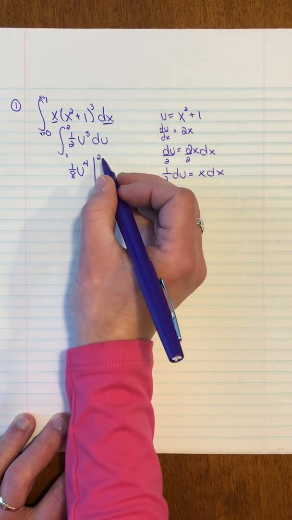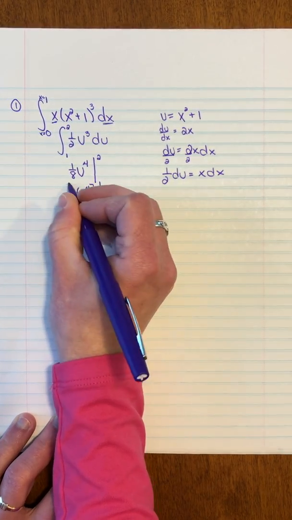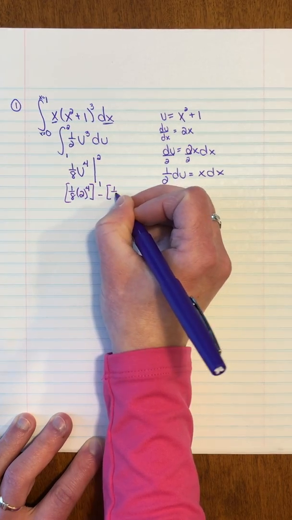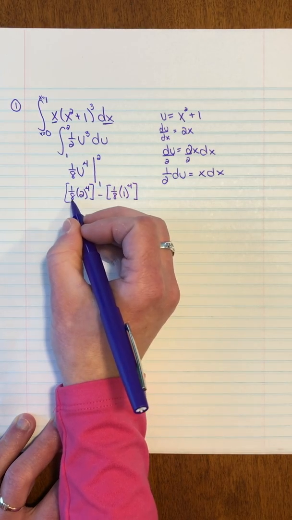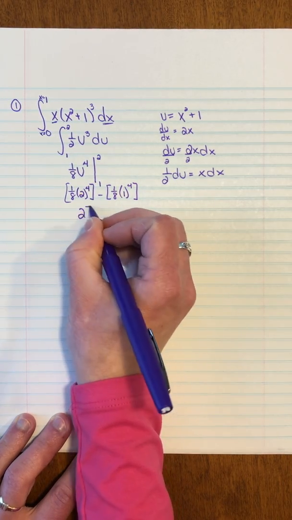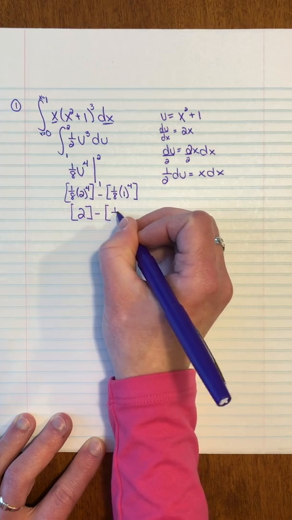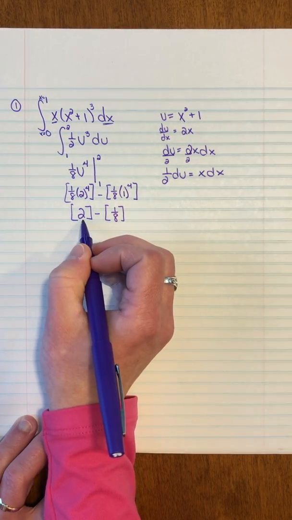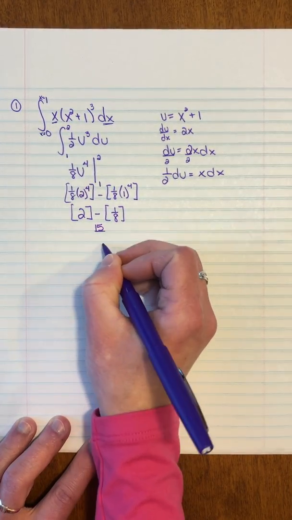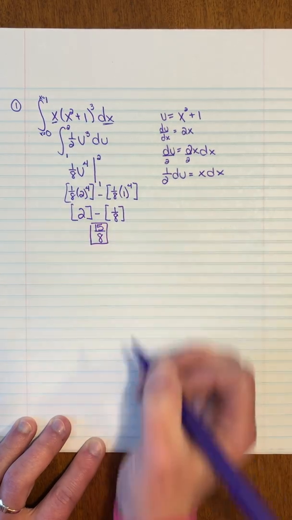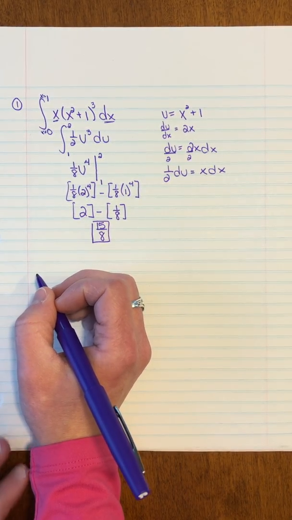I keep these as my u values. I plug in 2, so it's 1/8 times 2 to the 4th, minus my lower bound, 1/8 times 1 to the 4th. 2 to the 4th is 16, times 1/8 is 2, minus 1 to the 4th is 1, times 1/8, that's 1/8. So 16 over 8 minus 1 over 8 is 15 over 8. Final answer.